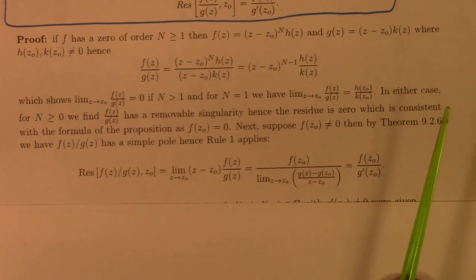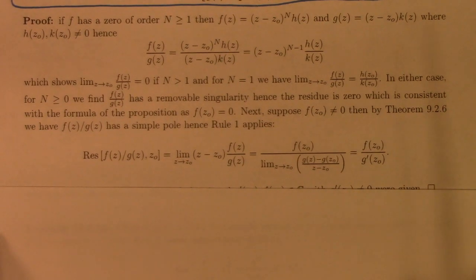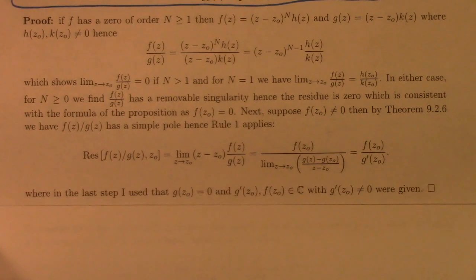In my heart, I have a suspicion there's a way to do this with just straight calculation of Laurent series, but this is kind of a cute argument, so we'll bear it. So the quotient of F of Z and G of Z in this case, by rule 1, is the limit of Z minus Z naught times that, but then you can rewrite that as division in the denominator.